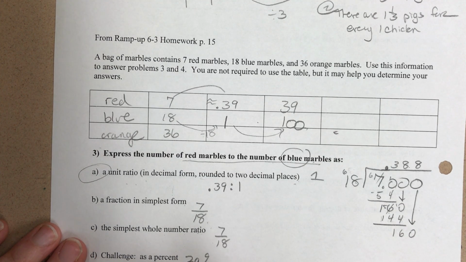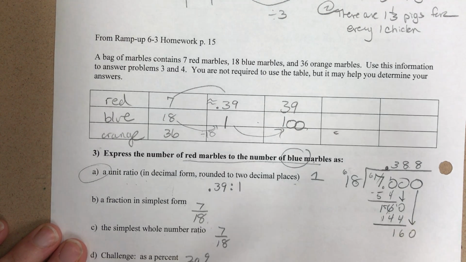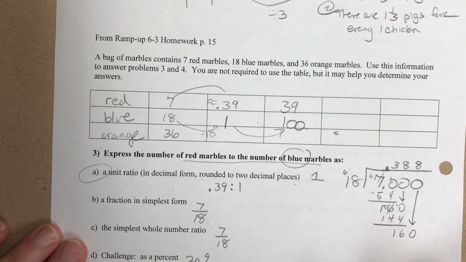So the sentence I would write here is, the number of red marbles is 39% of the number of blue marbles, meaning that it's lower and it's less than 50% of blue marbles.